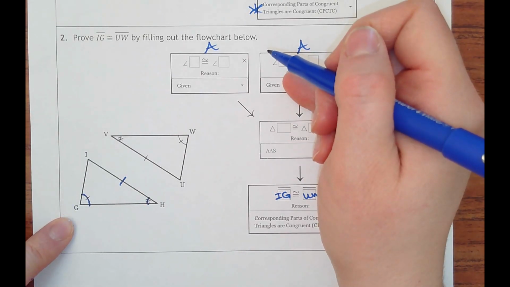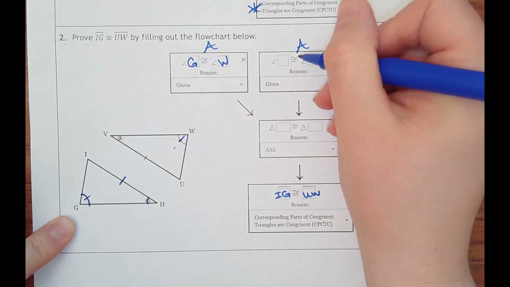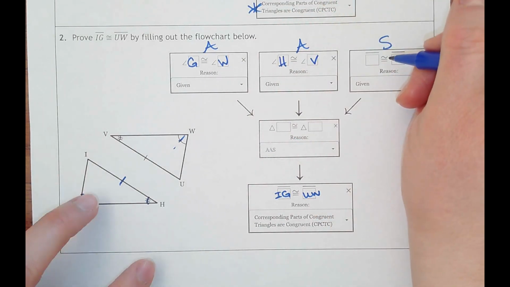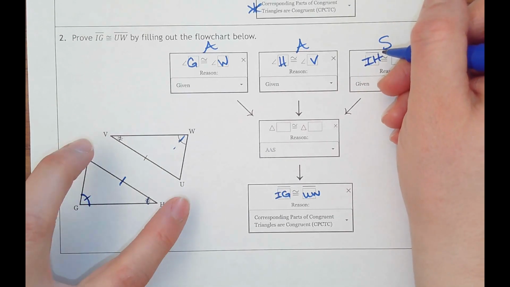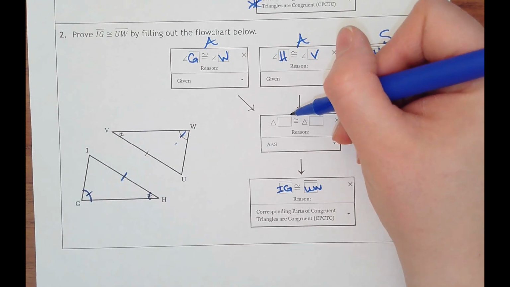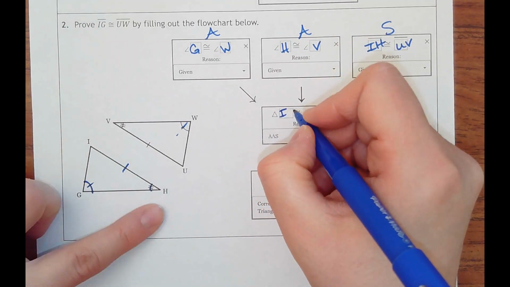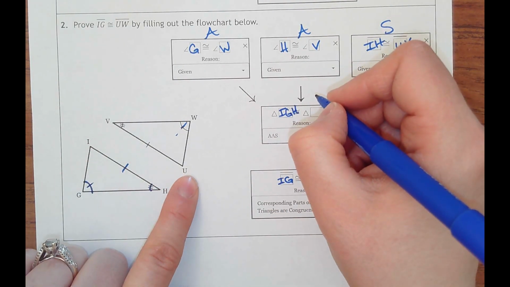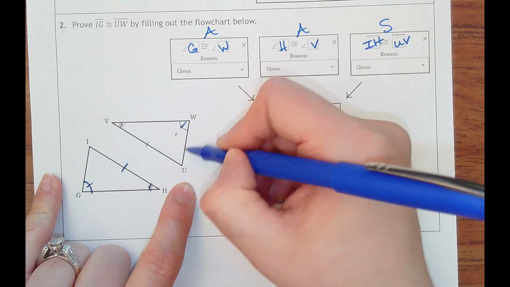The angles I see congruent would be G and W because they have the one tick mark, and that's given. I would see angle H and V because of the two tick marks, and then I would see IH being congruent to UV or vice versa. Then I need to label my triangles in a corresponding order. I'm going to say IGH. And so that would be the angle with nothing going to the obtuse angle. So it'd be UWV.